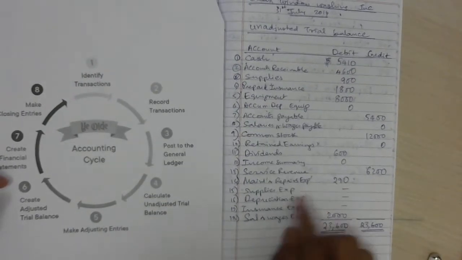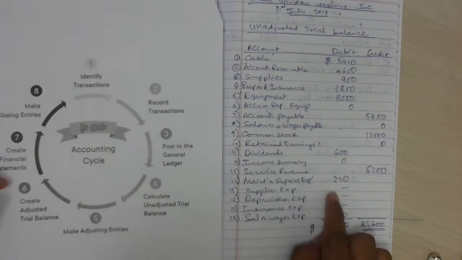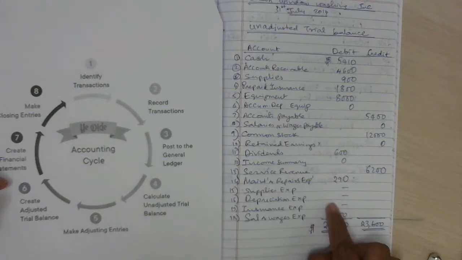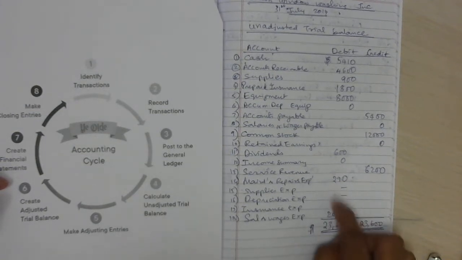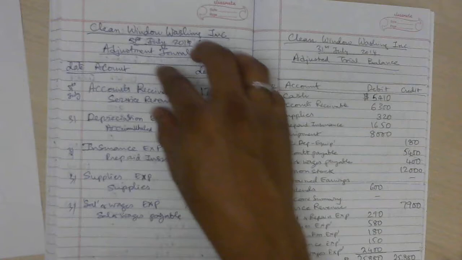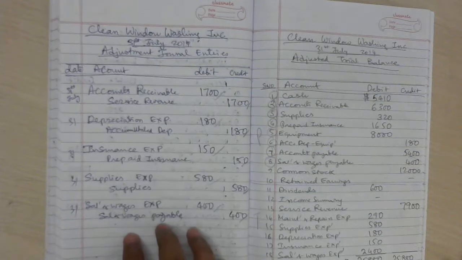Now in the unadjusted trial balance, supplies expense was not shown, depreciation was not shown, insurance expense was not shown. Because these expenses are not shown, we need an adjusted trial balance. For that we had these adjusting entries. This is the fifth step, making the adjustment entries. These are the adjustment entries.